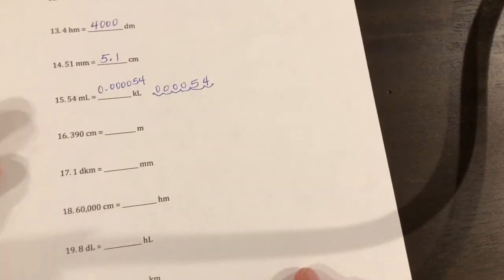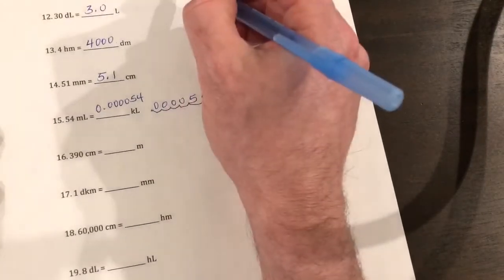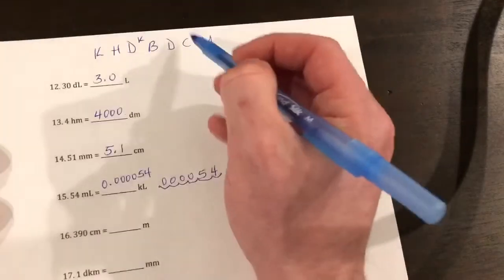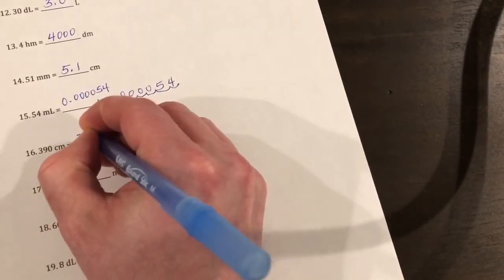Okay. 390 centimeters to meters. Centi's right here, and I'm going to my base unit, so I'll move 1, 2 places. So it should be 3.90.